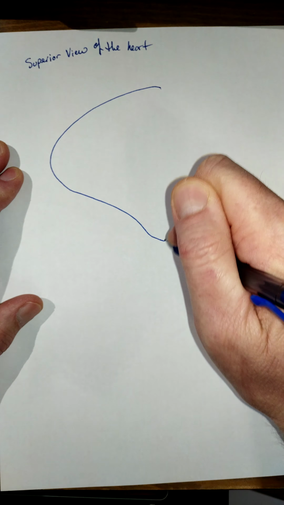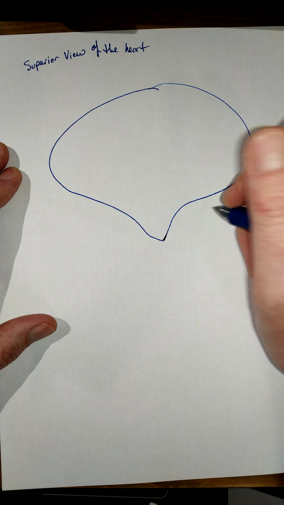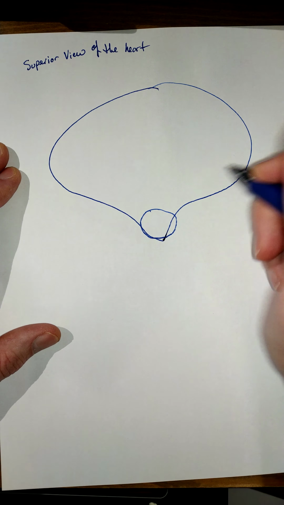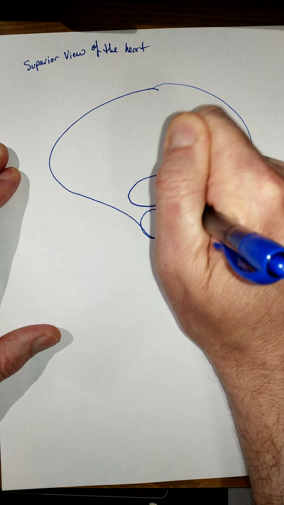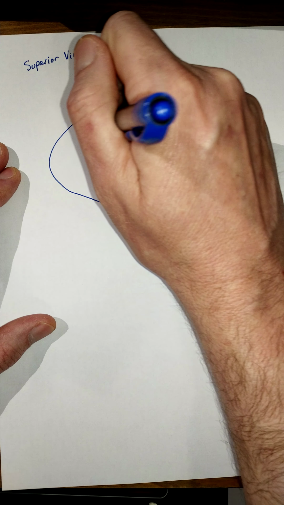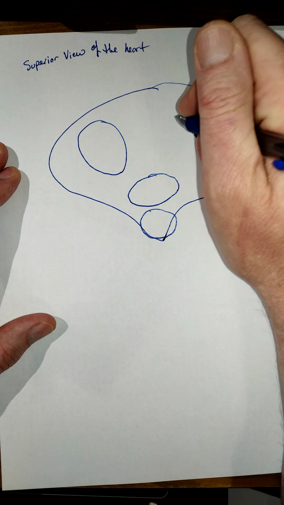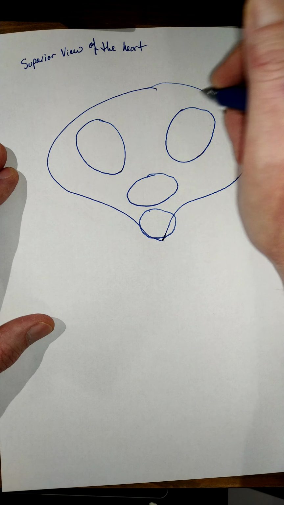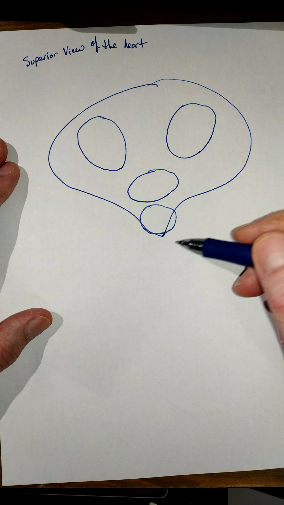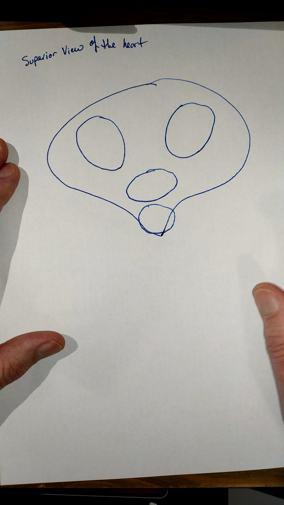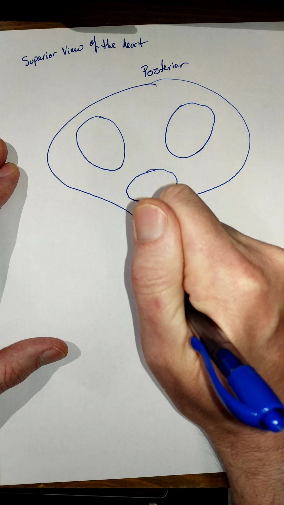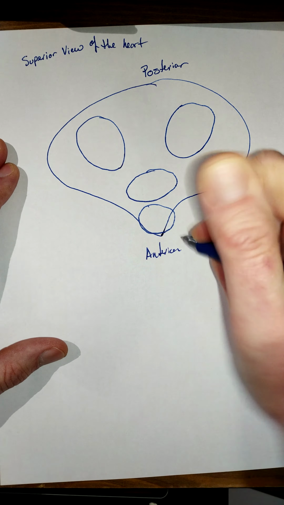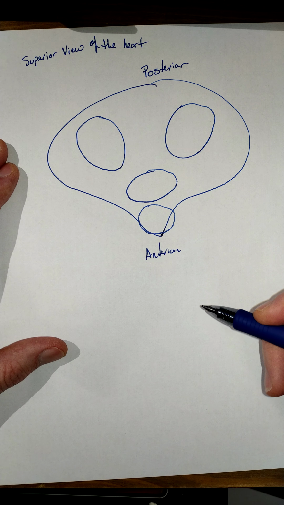And the heart's going to look a little bit like this. Just do that. And over here, let's start there. We've got another hole right there. Big hole right here. And another big hole right here. Almost looks like the alien with a gas mask at this point right here, but this is our posterior and anterior edge of the heart. So this is the front, looking at that.